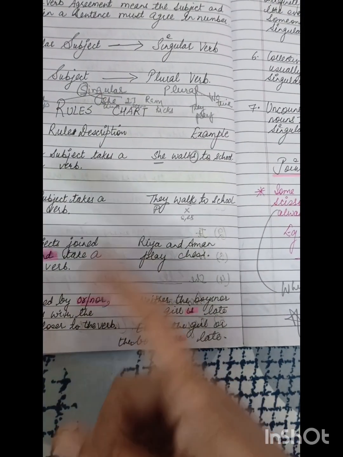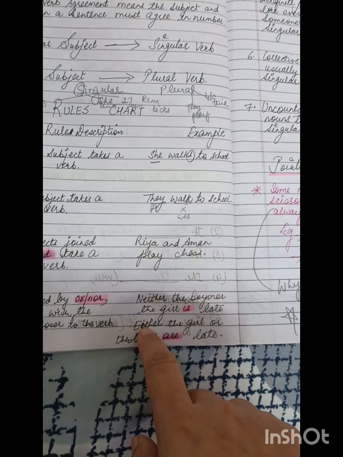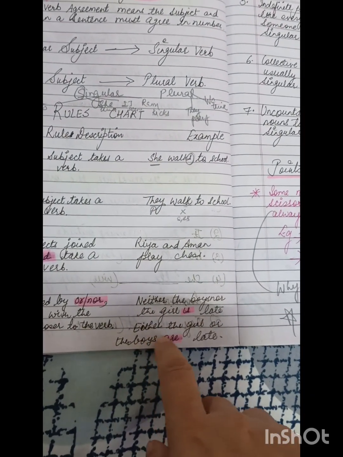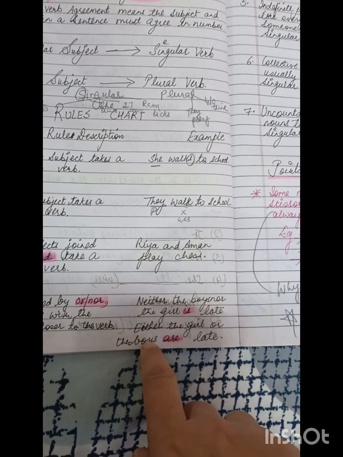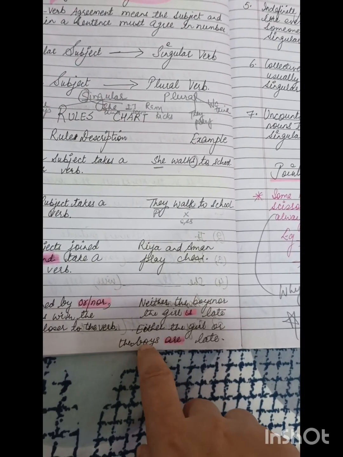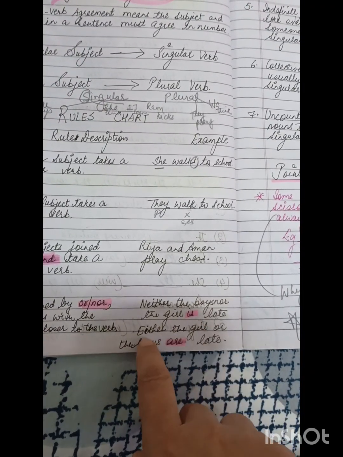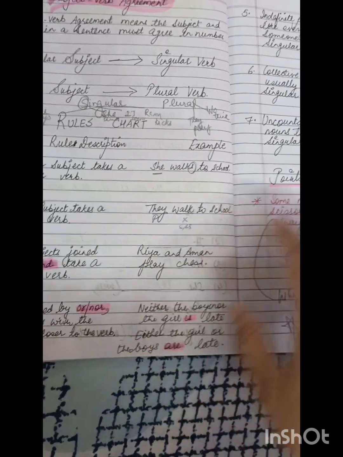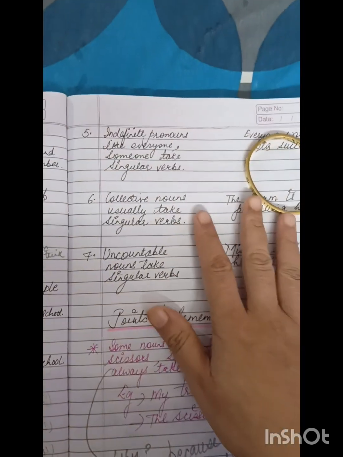Similarly, the other sentence is the opposite of this one. Either the girl or the boys. Now you have to use a helping verb here. So you will go with the closest one. And which is the closest one? Girl is not the closest one. Boys is the closest one. Boys are late. Now let's come to the fifth rule.